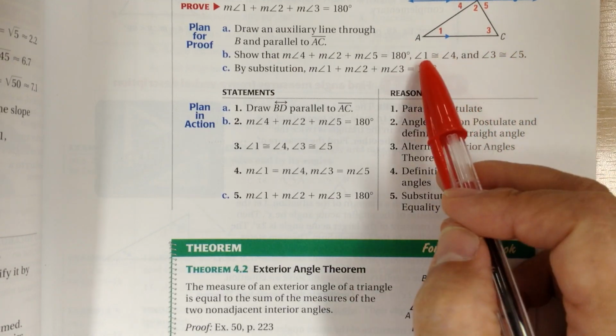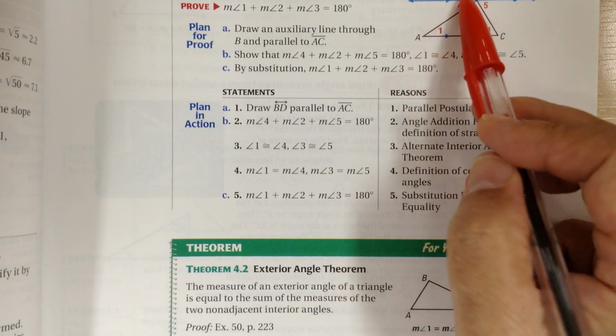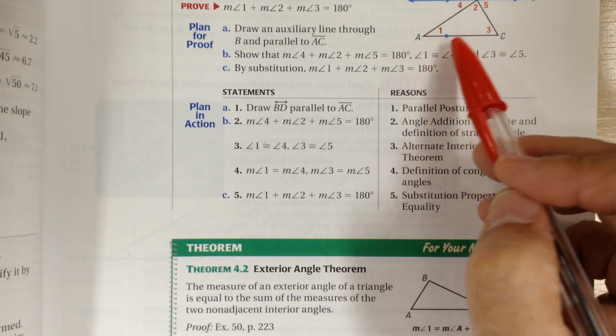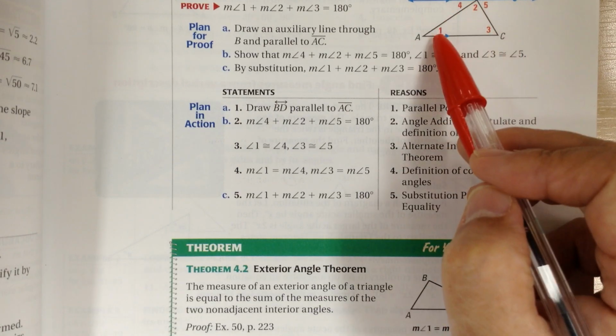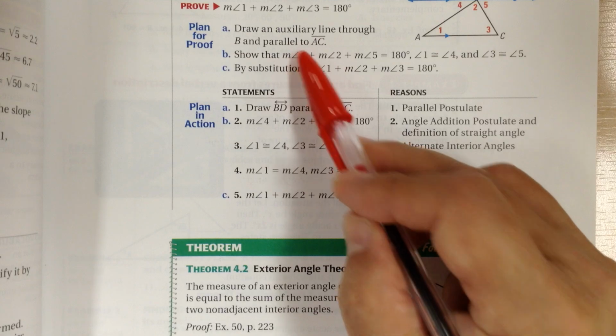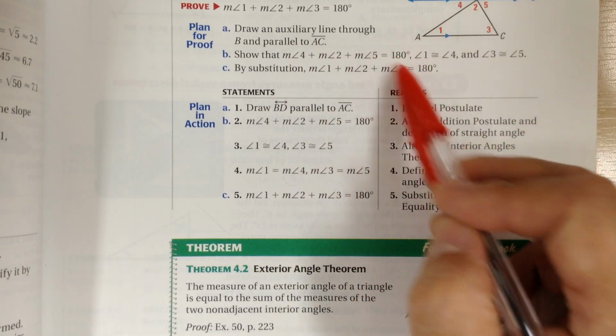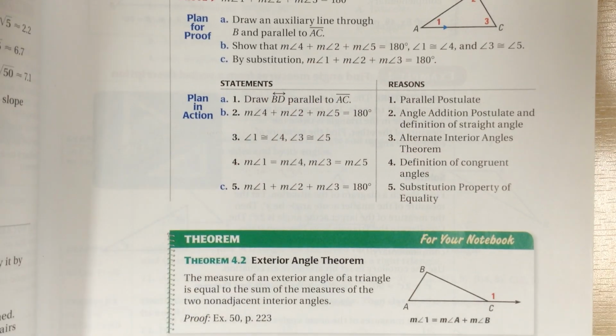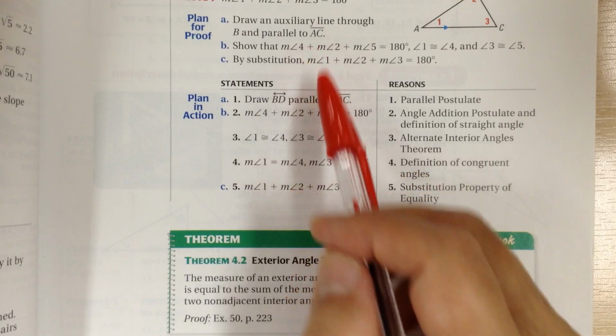Okay. So you want to show that angle 1 and angle 4 are congruent, right? These are alternate interior angles. So you can substitute 4 and 1. So 4 becomes 1, and 5 becomes 3, and therefore you prove that. Okay. So first you think, plan it out, then you can actually write it out.